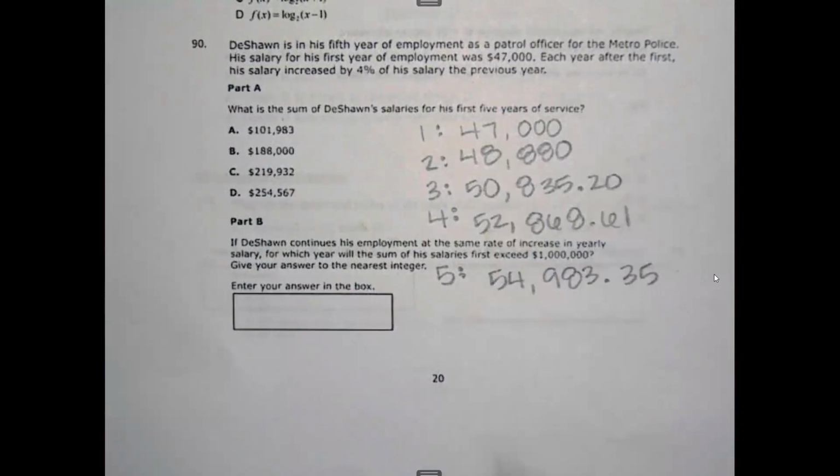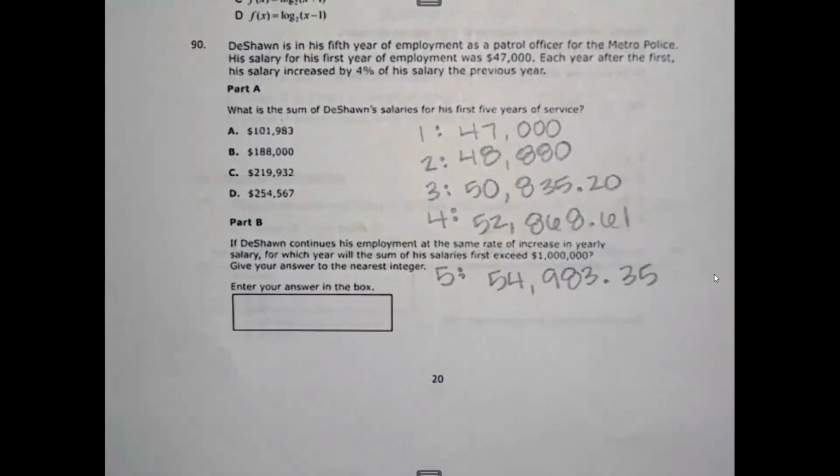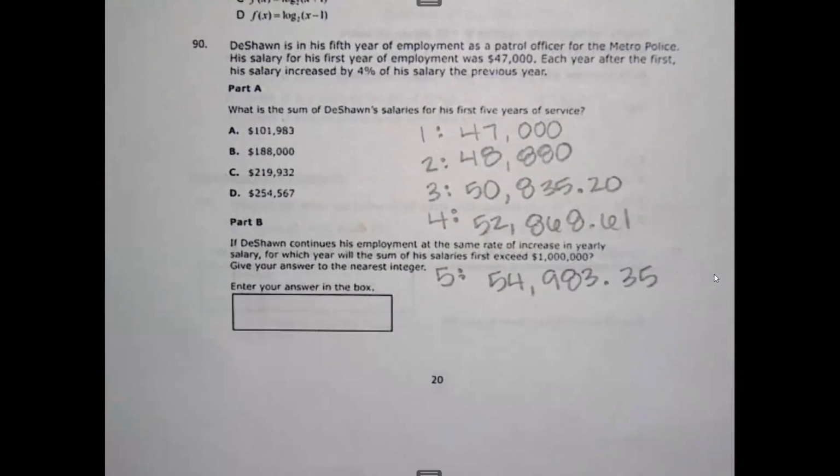So what is the sum of his salaries for the first 5 years? What do we have to do? Add them up. That's what sum means.